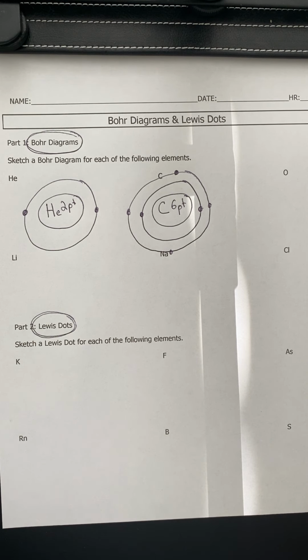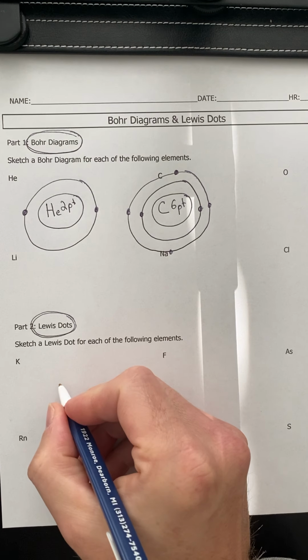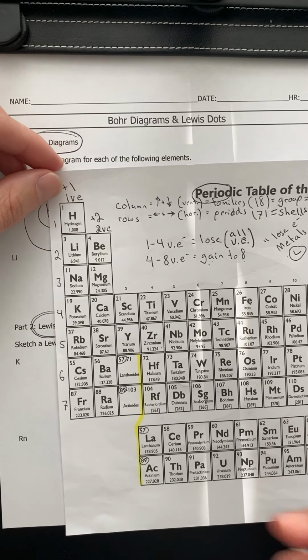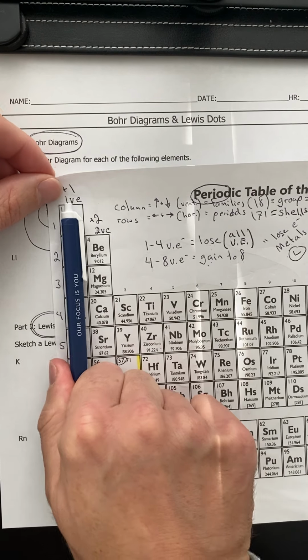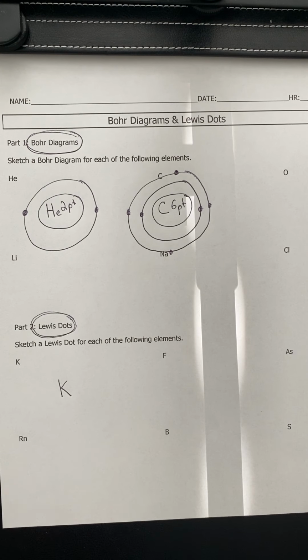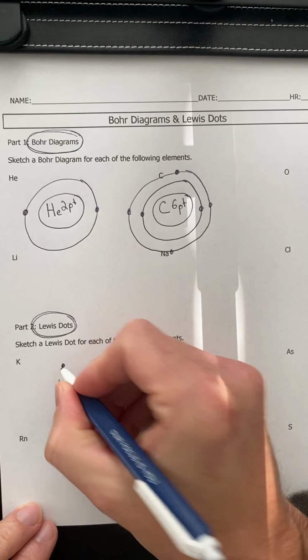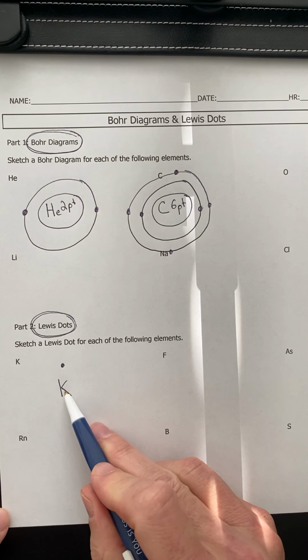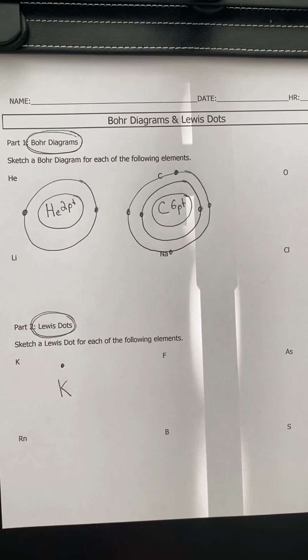So here's what you got to do. Here's potassium. I'm going to draw mine off here so I've got a little bit more room. So there's potassium. It's got 1 valence electron. Check. So I got my symbol. Boom. 1 valence electron. That's all I have to show. Now, this shows me that it's got 1 valence electron. What if it had more?